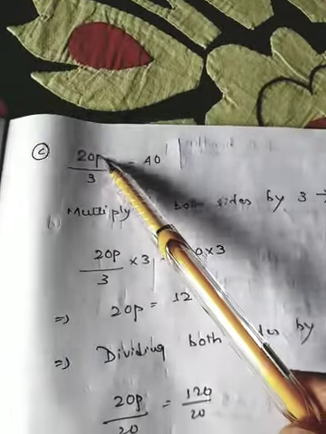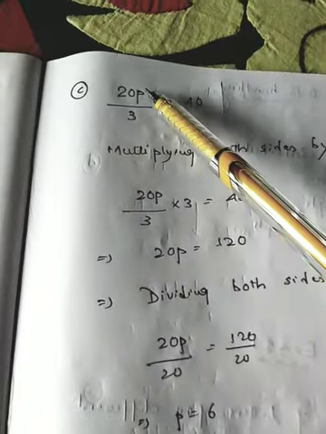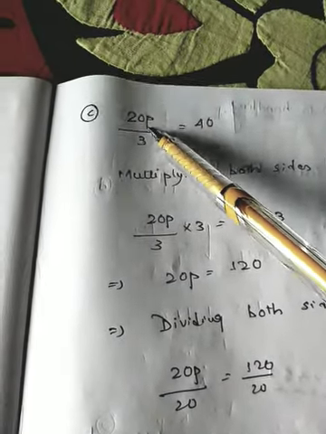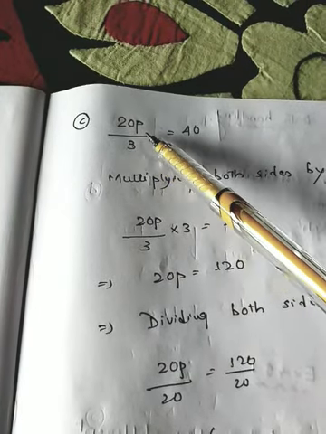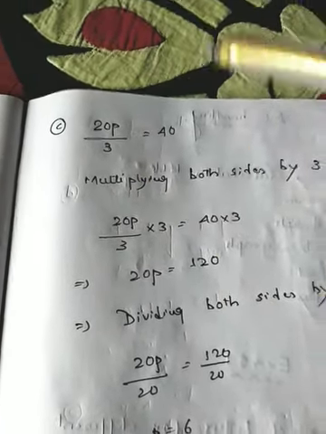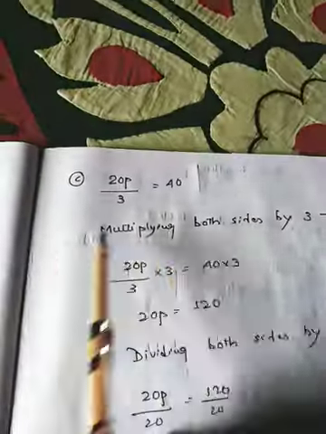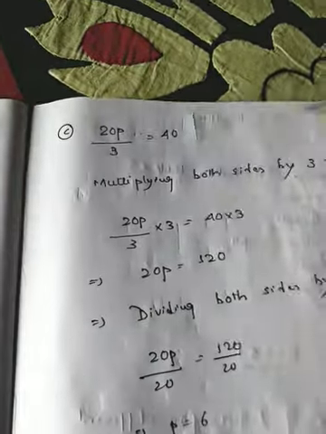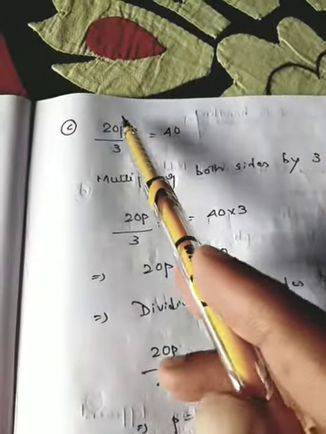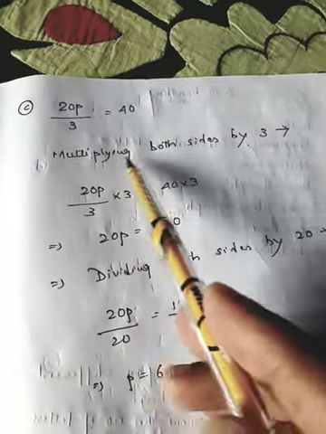Now 20p by 3 equals 40. Again you see there are two numbers with the unknown number, that is p. So you can target anyone. If you want to remove this 3, what I've done is that I've tried to remove this 3 first. So what exactly do you have to do? You have to multiply with 3, isn't it? Now when you multiply with 3 on the left hand side, the same thing you have to do on the right hand side also. So multiplying both sides by 3.